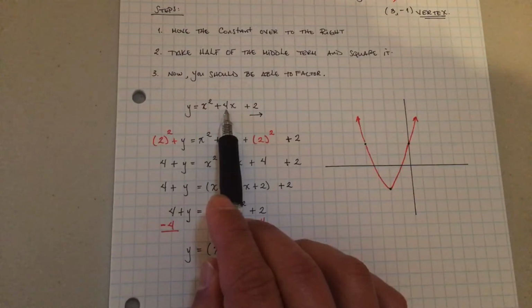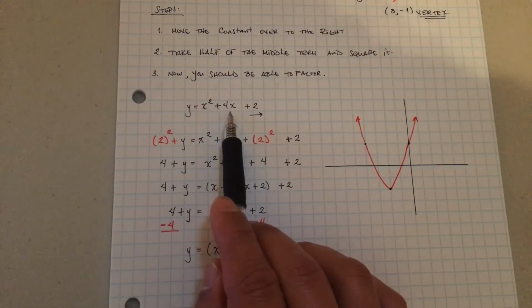Half of 4 is 2. When I say half, that means dividing by 2.